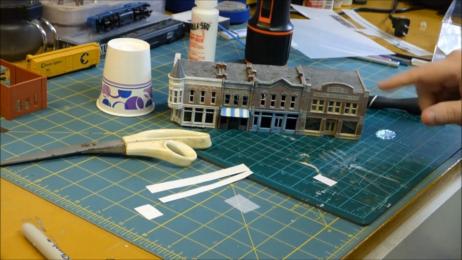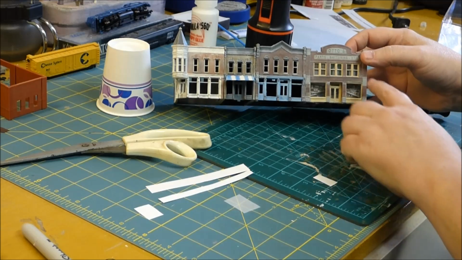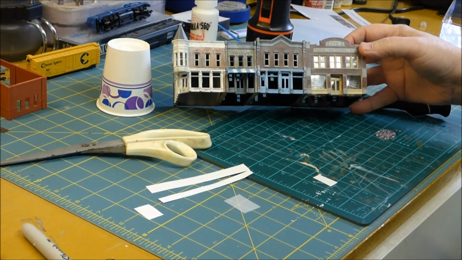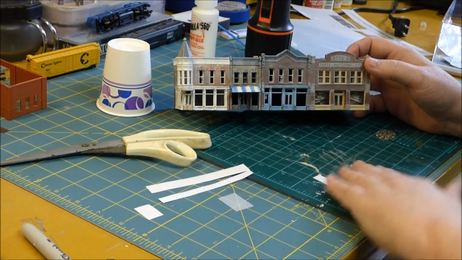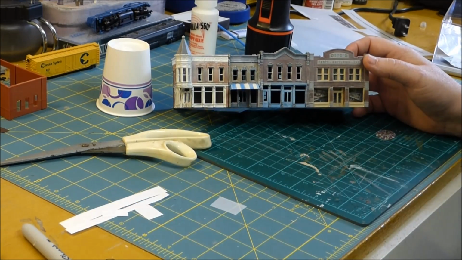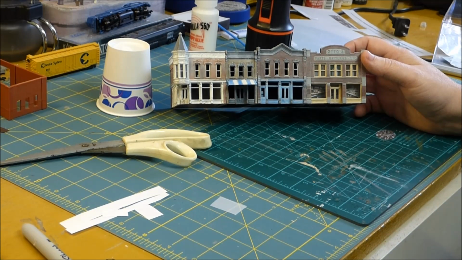Like I said, you can frost over the windows, but you lose the opportunity to have a little bit of depth in here and actually look like something's going on in the buildings. I'm not going to do the rest of these because watching the procedure once is enough, and I think you kind of get the idea of what goes on.